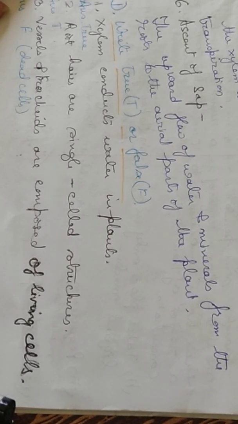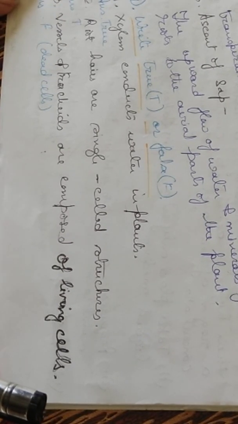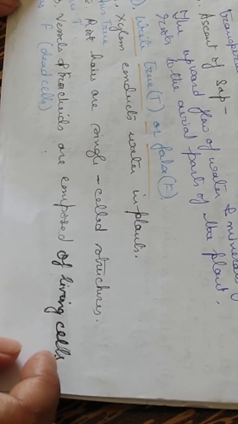Xylem conducts water in plants. That's true. Root hairs are single-celled structure. That is true. Vessels and tracheids are composed of living cells. That's false. They are composed of dead cells. Next, sieve tubes and companion cells are components of xylem tissue. False. They are components of phloem tissue. Nitrogen is required for protein synthesis in plants. That is true.